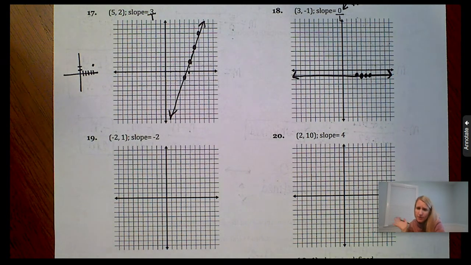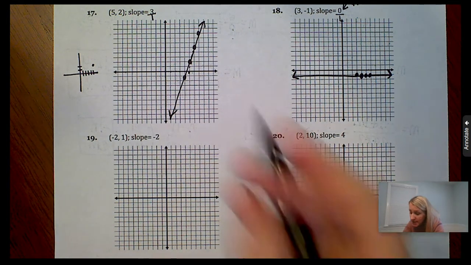Number 19, or if you're not even numbering them because I've been skipping around, we have a point. The point is negative 2, 1.